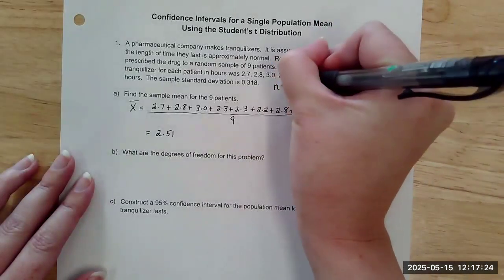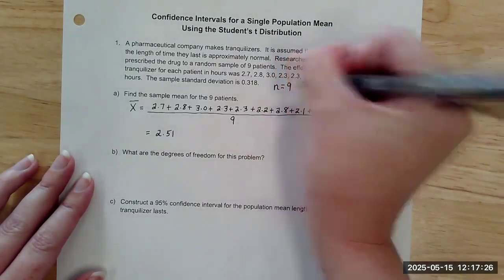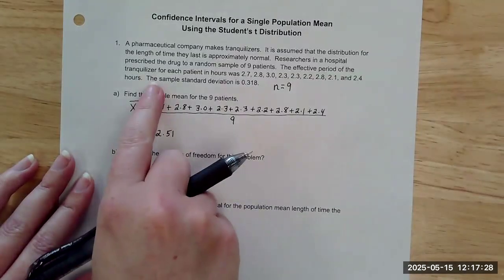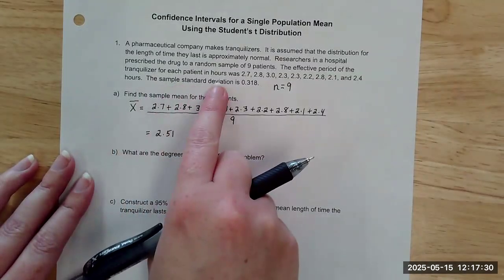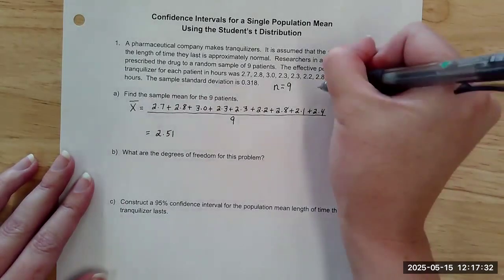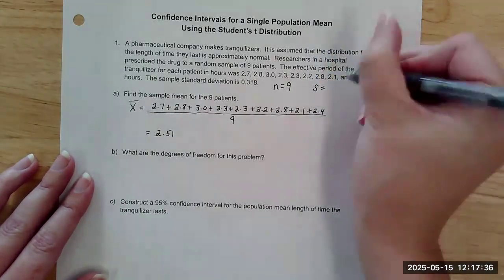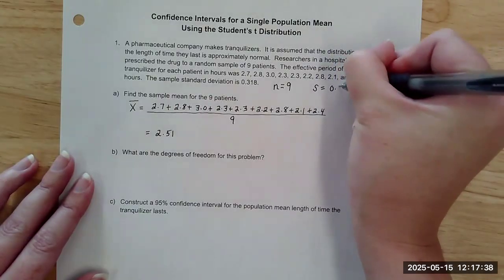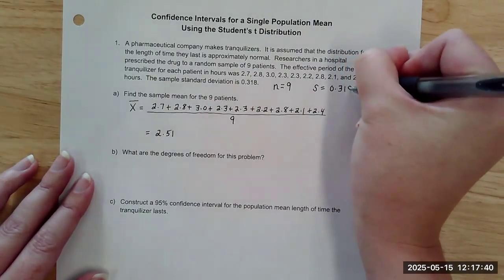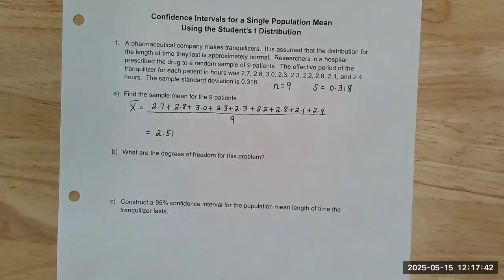So n is equal to 9 for this problem. And then they also told us the sample standard deviation is 0.318. So they didn't give us a sigma, they gave us an S is equal to 0.318. But they didn't give us the sample mean, so we had to go find that.